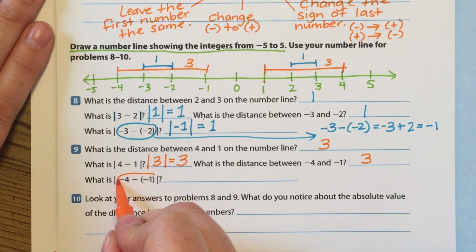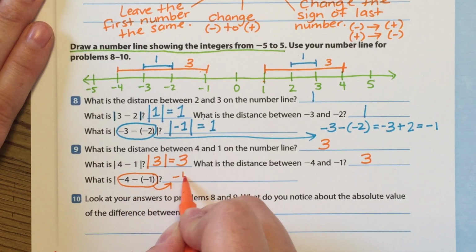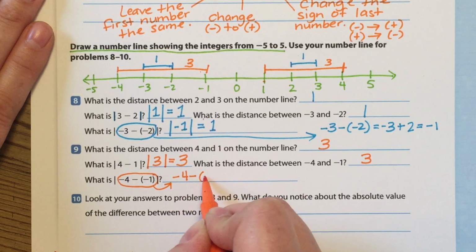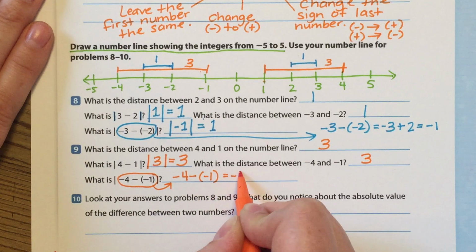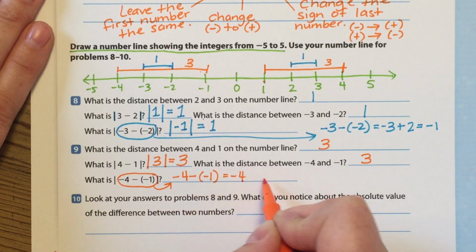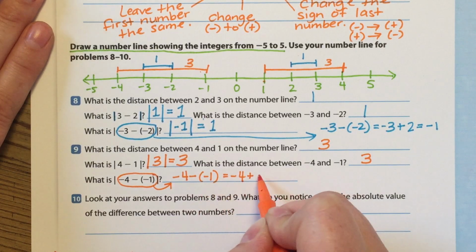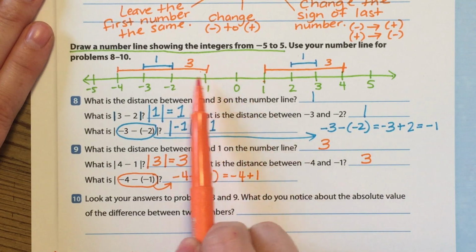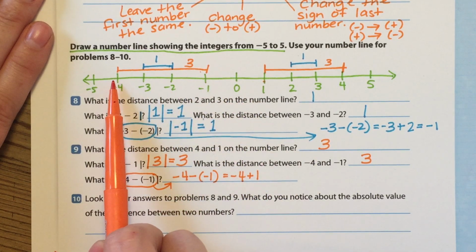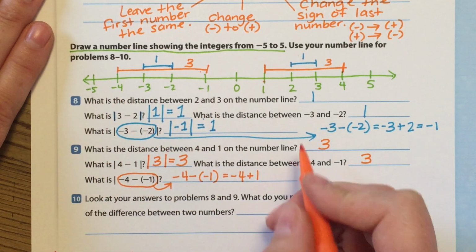So let's just take the stuff inside the absolute value symbols and do what we know how to do with it. We're going to keep the first number the same, change the subtraction to addition, and change the sign of the second number. So -1 becomes +1. So we are at negative 4 plus 1. So head up to your number line. Negative 4, 1, 2, 3, 4 to the left, plus 1. So head one more to the right. You would land at negative 3.